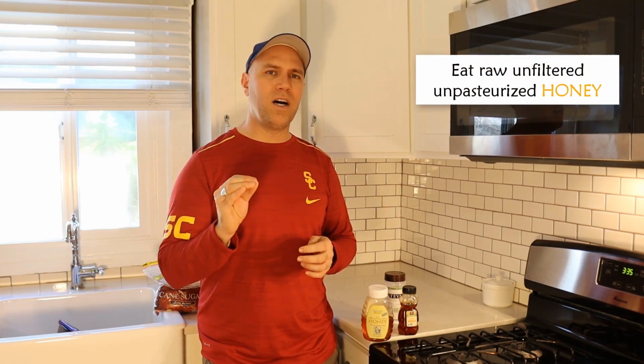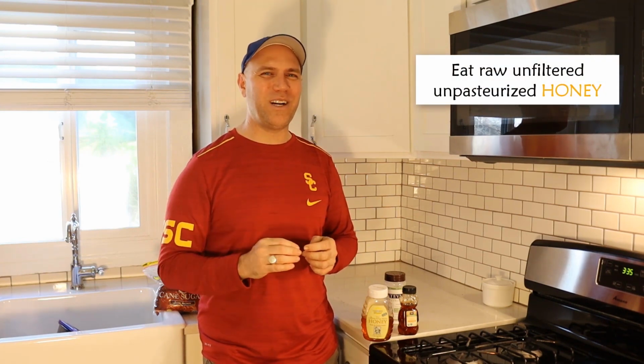Honey is basically sugar. It has a lot of sugar in it. When you process it, you destroy all the benefits and you're just eating empty calories, which are sugar and are not good for you. So eat raw, unfiltered, unpasteurized honey. That's the healthiest.